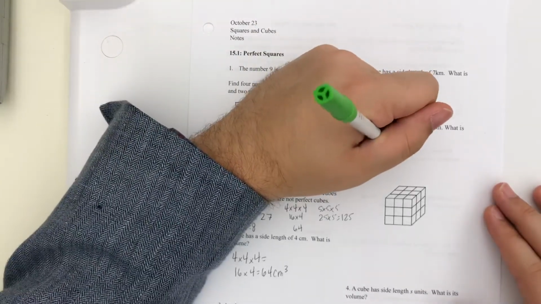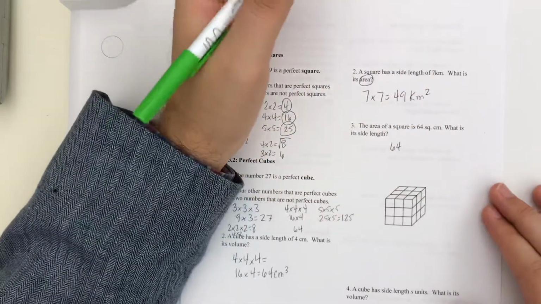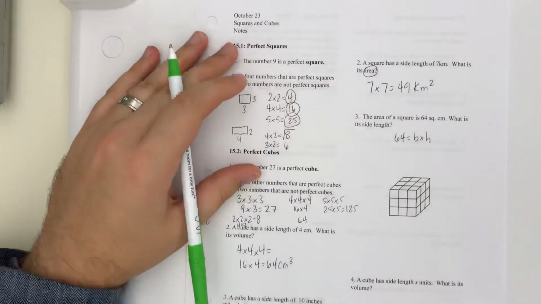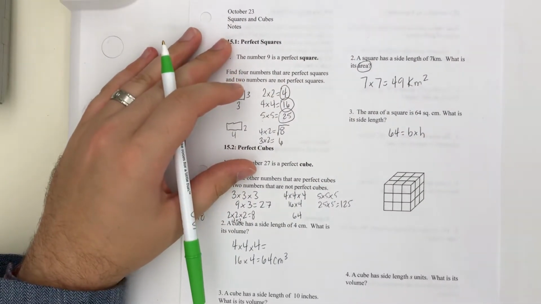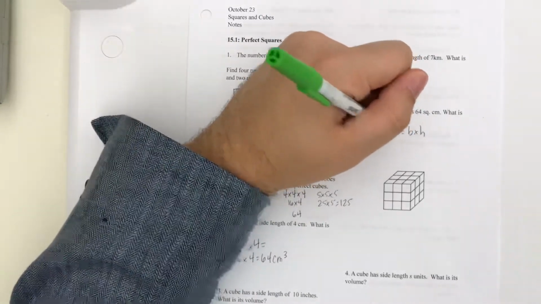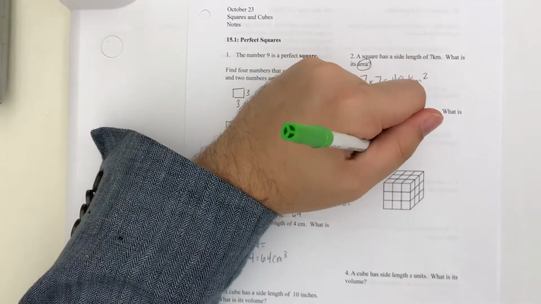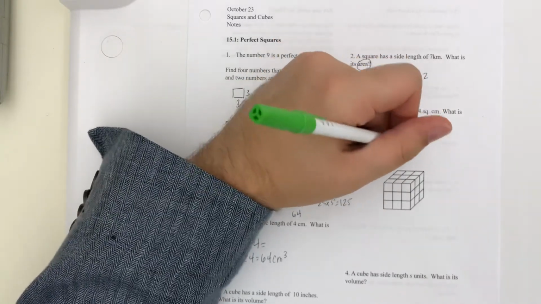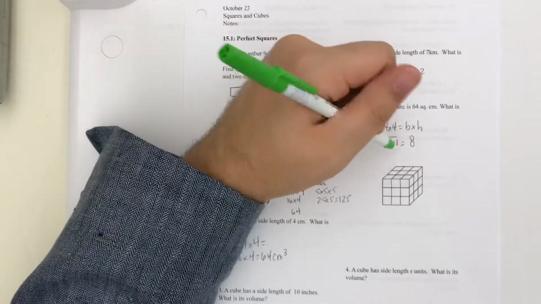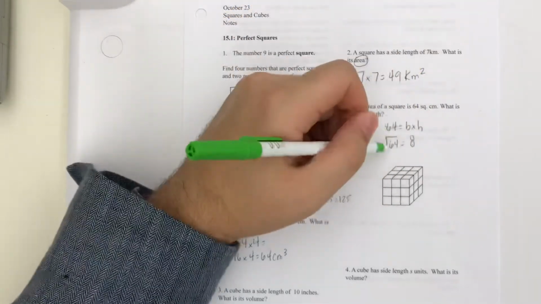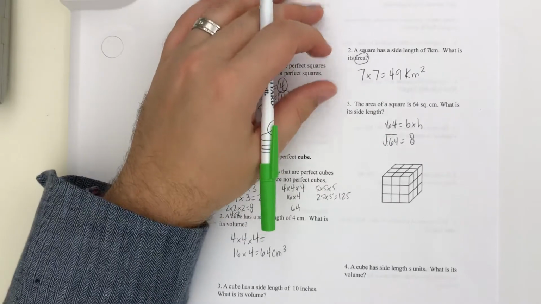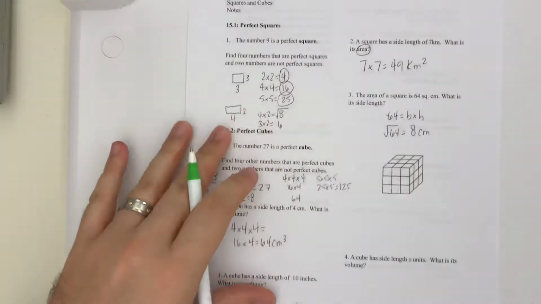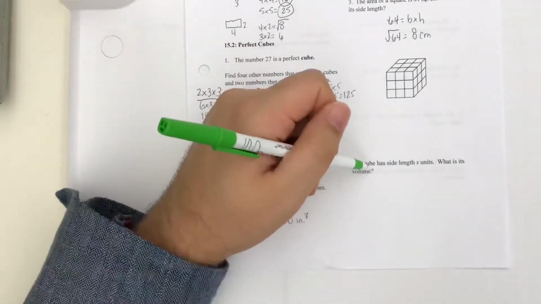So for this example, we're going to understand that this is the area. If we go back to this understanding, 64 equals base times height. So I'm asking what number times itself is going to give me 64. Another way of looking at that is taking the square root of 64, which is asking what number times itself gives me 64. Well, 8 times itself will give me 64 because 64 is a perfect square. That means both sides of it are 8. So really this is 8 centimeters.